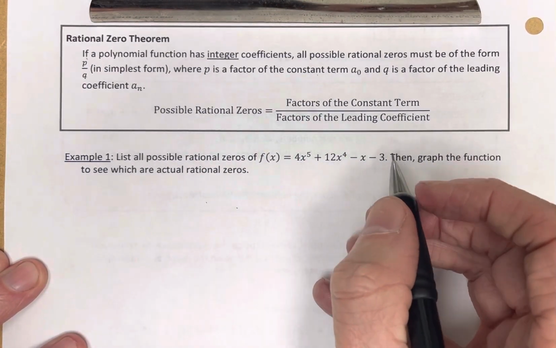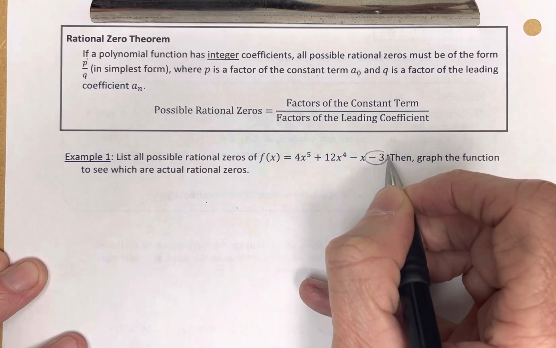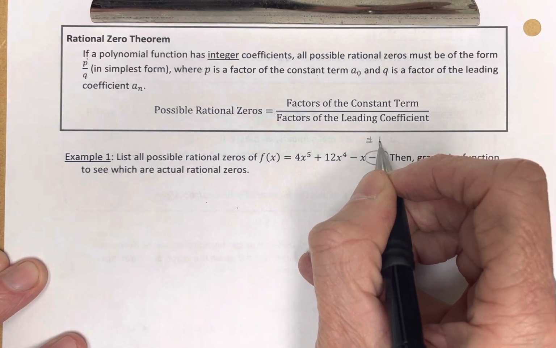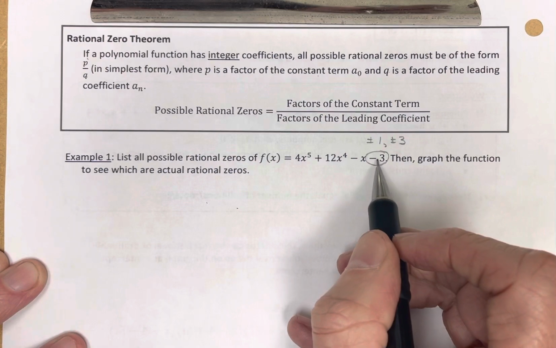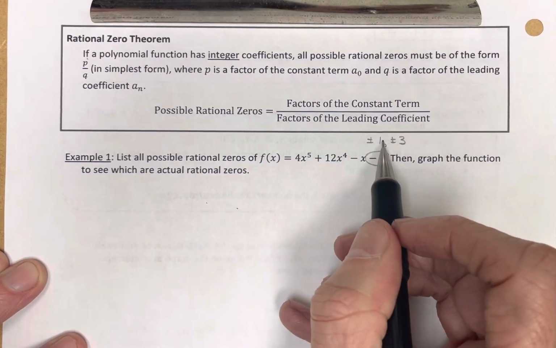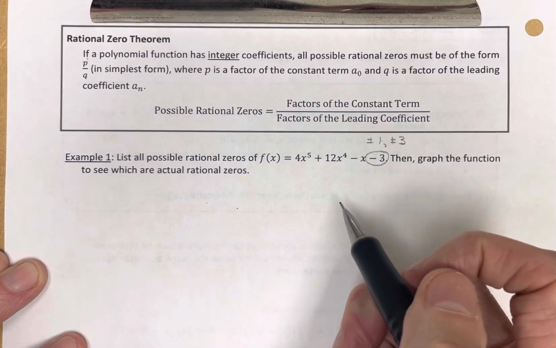This is my constant term. Its factors are plus or minus 1 and plus or minus 3. Negative 3 can only be factored as 1 times 3, obviously, positive 1 times negative 3, negative 1 times positive 3.